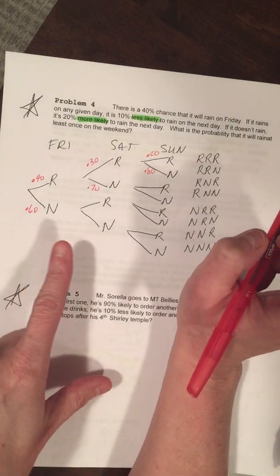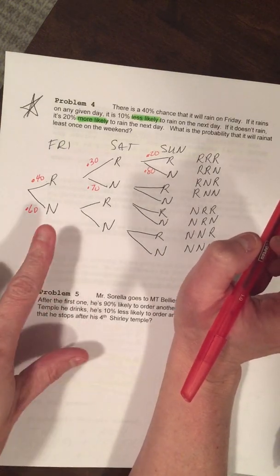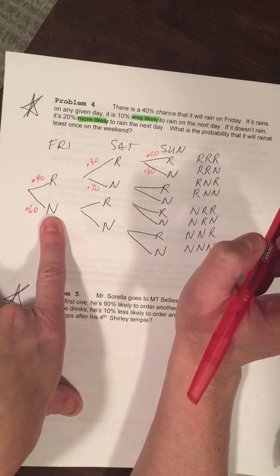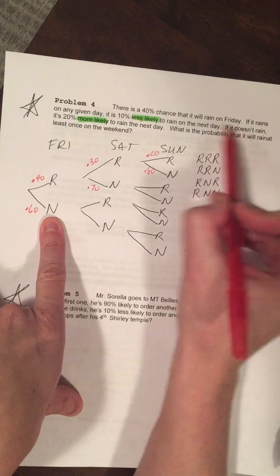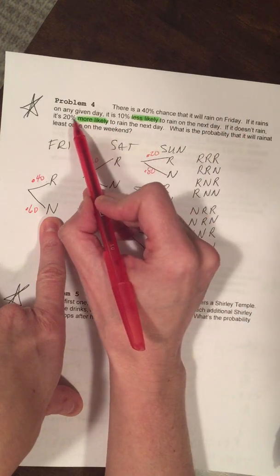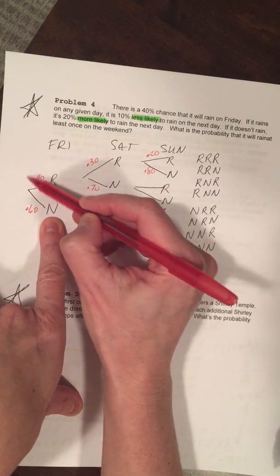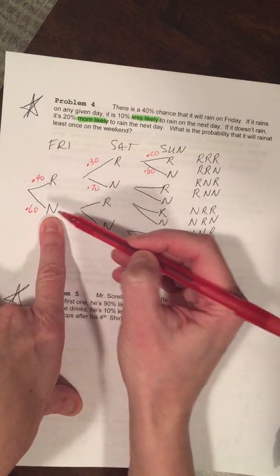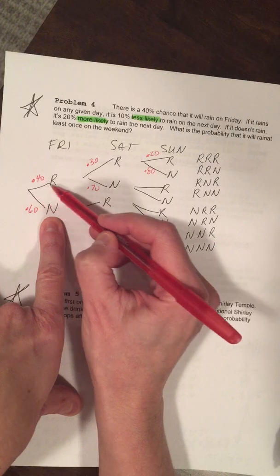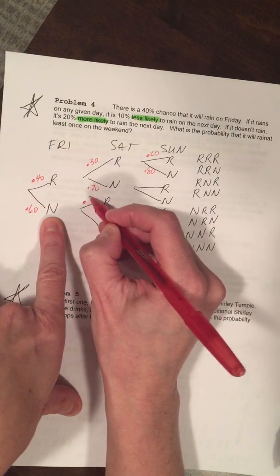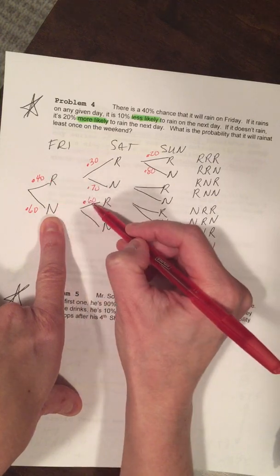If it doesn't rain, it's 20% more likely to rain from the probability of raining.